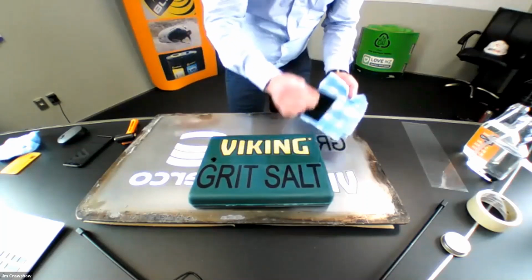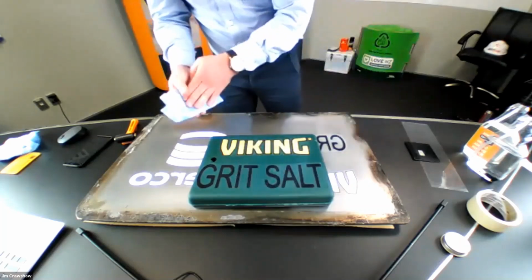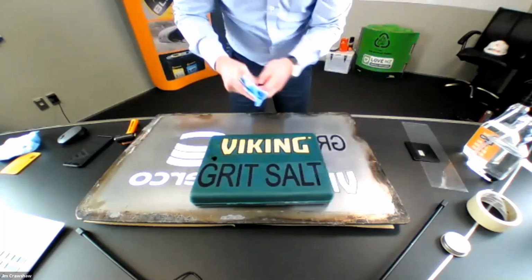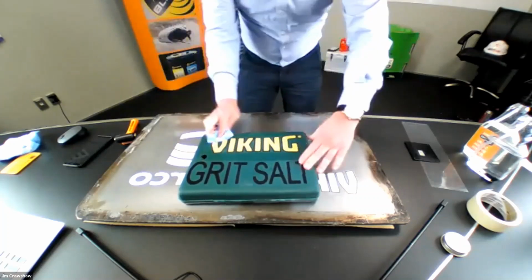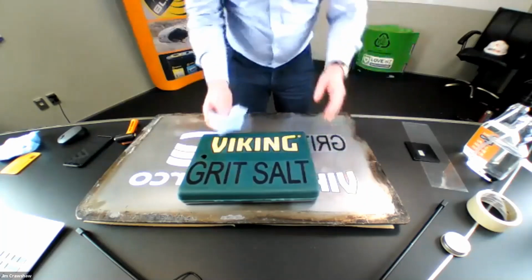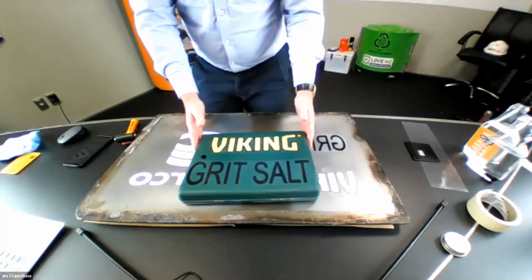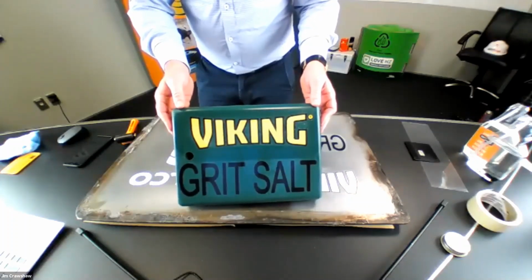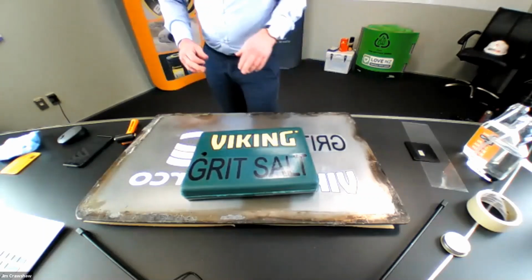Give it a good scrape. And then just folding my rag over, so I've got a nice clean side, and then just pulling the balance of that adhesive off and just polishing it so it's nice and clean. So again, that is the fastest and recommended process for cleaning our standard adhesives. So that's pretty much the guts of it.